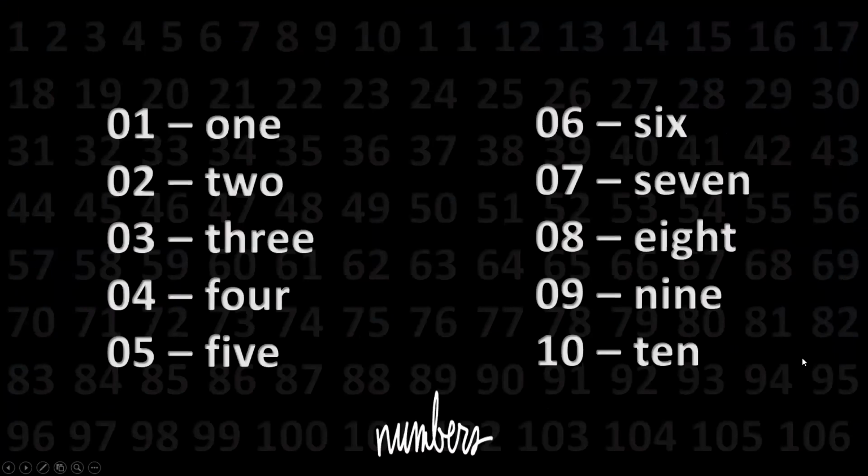So this lesson now is going to be about numbers. How do we say numbers in English? All right. So here we have from 1 to 10. Very simple. The first one, number 1, 2, 3, 4, 5, 6, 7, 8, 9, and 10. So very important.